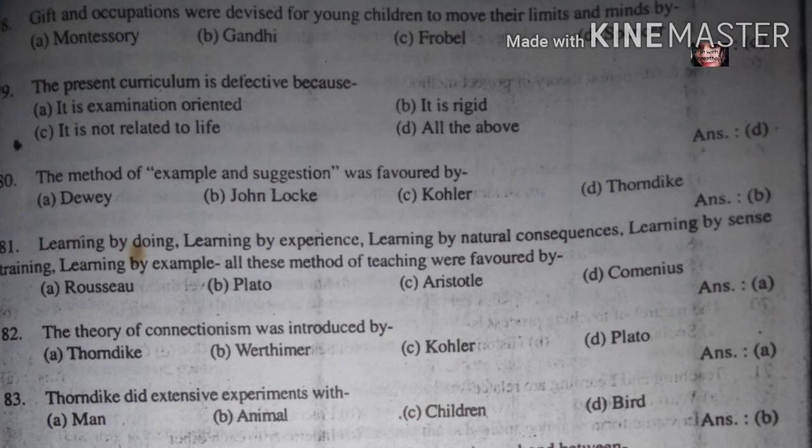The theory of connectionism was introduced by. Options are: Thorndike, Rithmer, Kohler, Plato, and the correct option is A. Thorndike did extensive experiments with. Options are: man, animal, children, bird. And the correct option is B, animal.